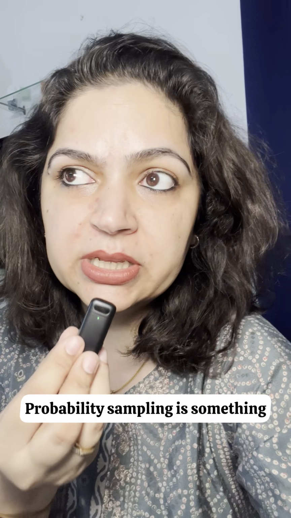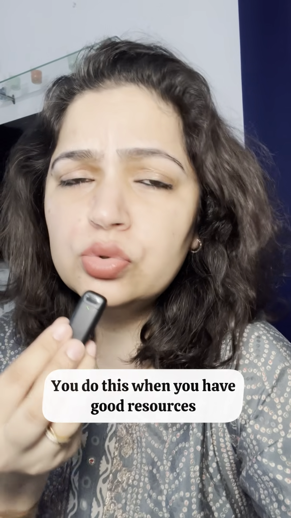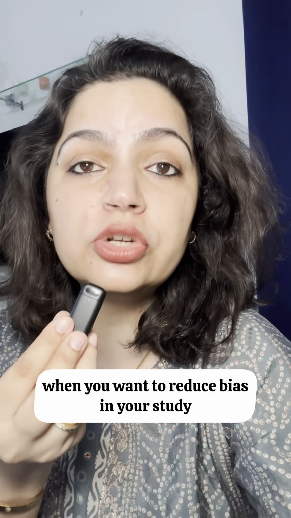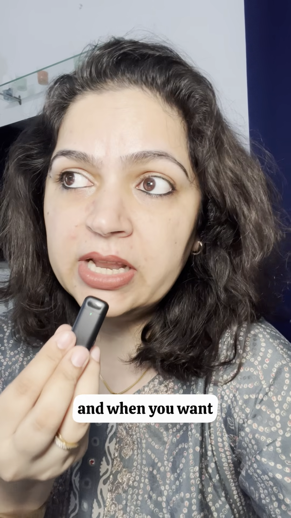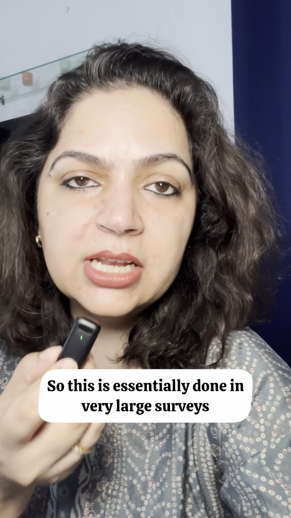Probability sampling is something where everyone in the population has an equal chance of getting selected. You do this when you have good resources, meaning time, money, and manpower, when you want to reduce bias in your study, and when you want to increase the generalizability or the external validity of your study. So this is essentially done in very large surveys or where you're collecting national level data.